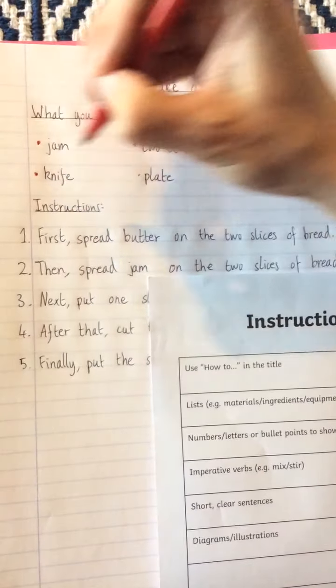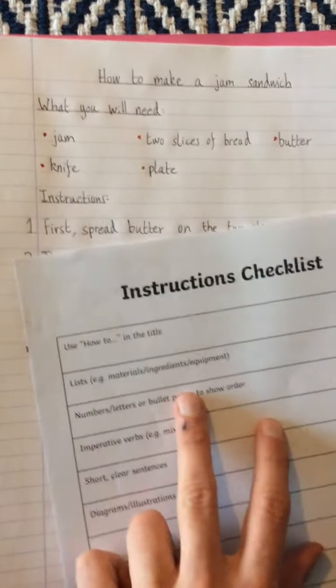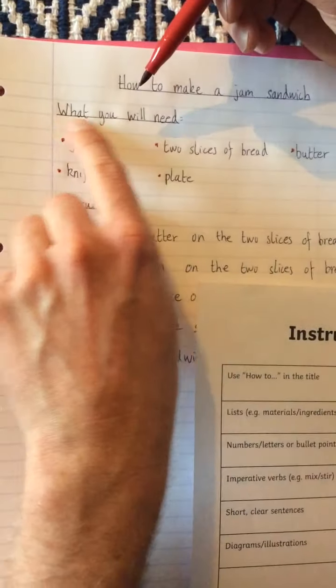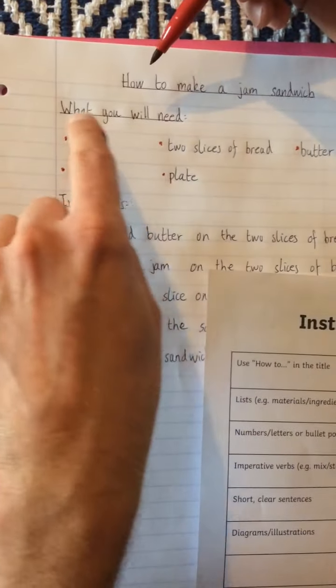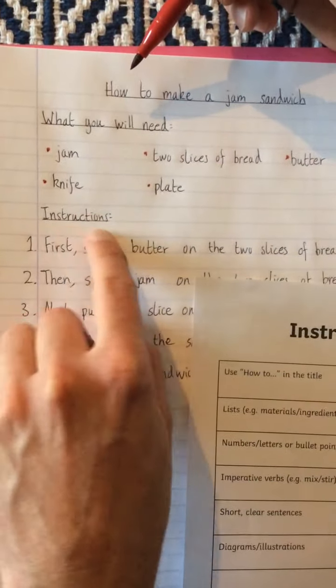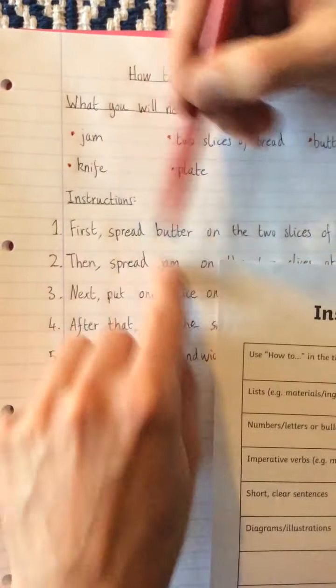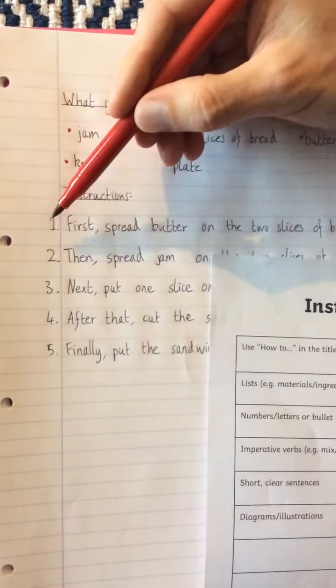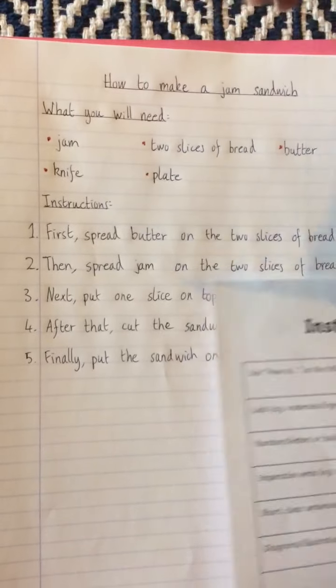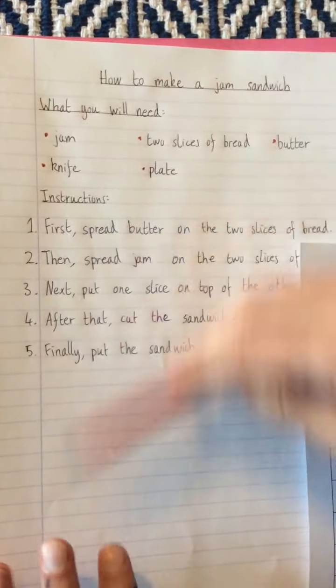Okay, so let's see. Lists. Yes, I have a list of what we need. And then I've put a line underneath that, again just for the reader, so they know that everything underneath this will be about what they will need. Now they know here that they're about to be introduced to instructions. Okay, I've used numbers to help the reader through the instructions. Okay, so it's nice and clear where they're going to start.